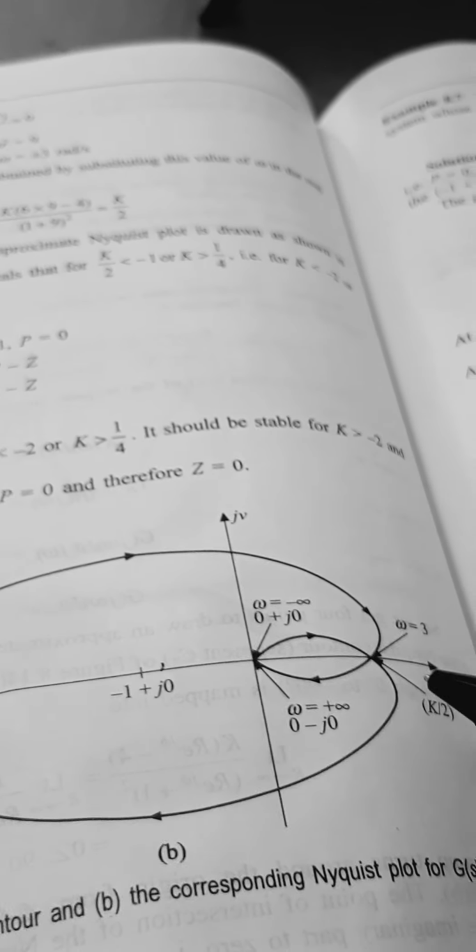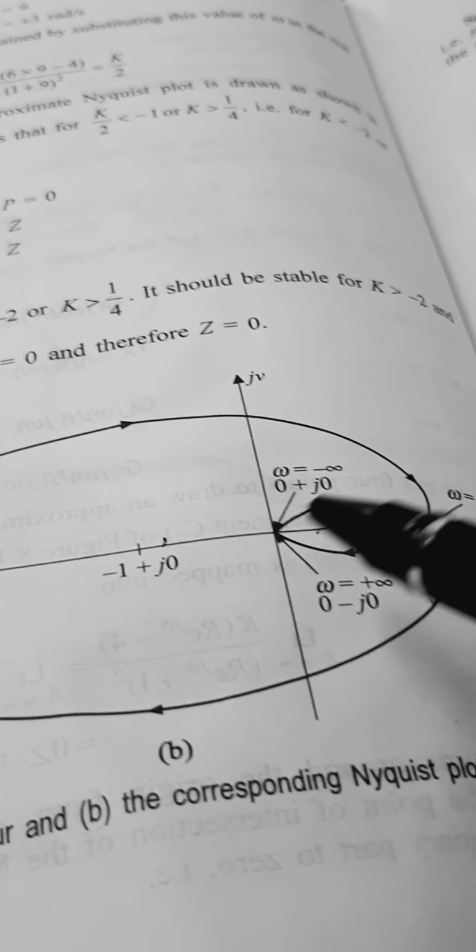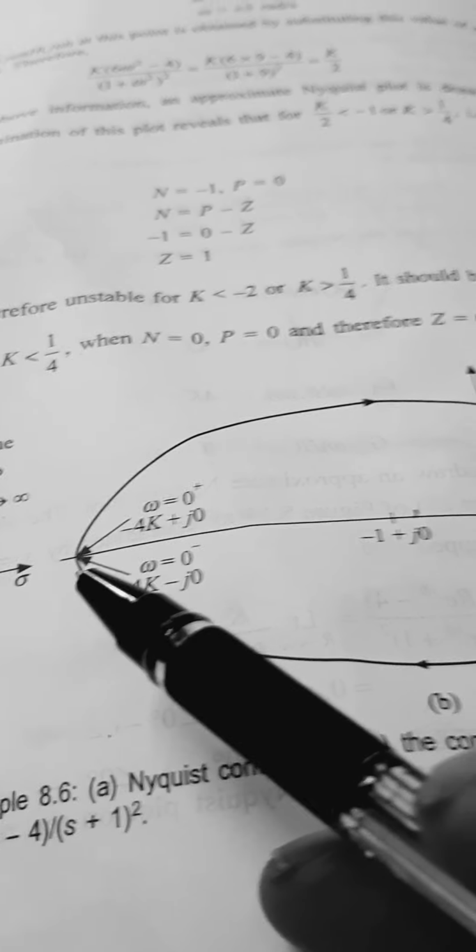So here, if k by 2 is a positive value, the intersection is on this side. It starts from the first point, goes to the intersection, then to the second point.